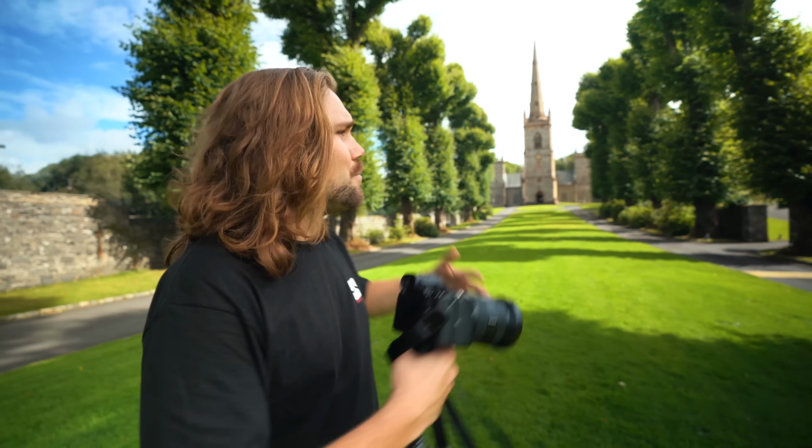So today, we're gonna quickly explore camera settings, how to pick the proper location so that your shots look super cinematic, and you can start adding those to your video.